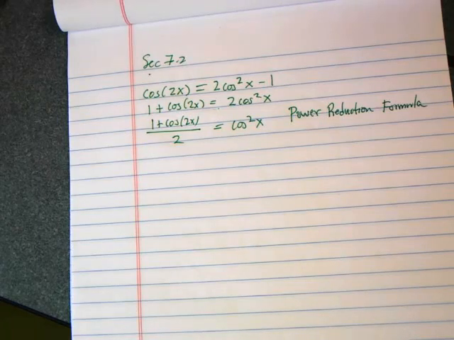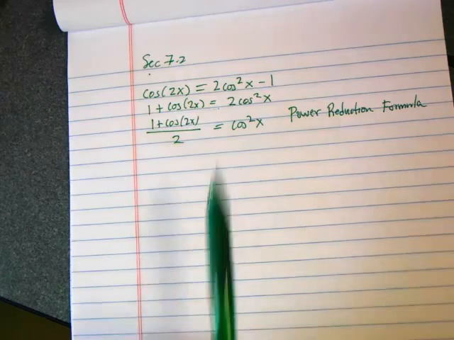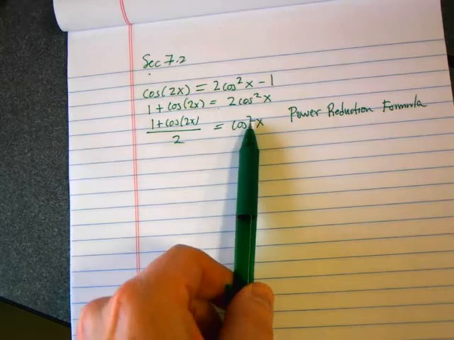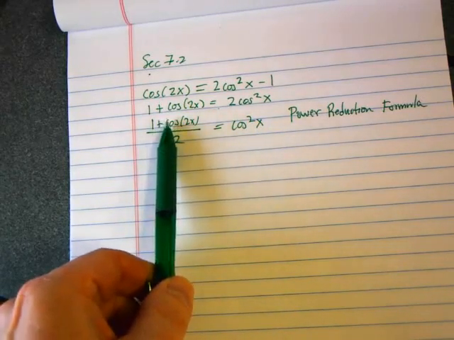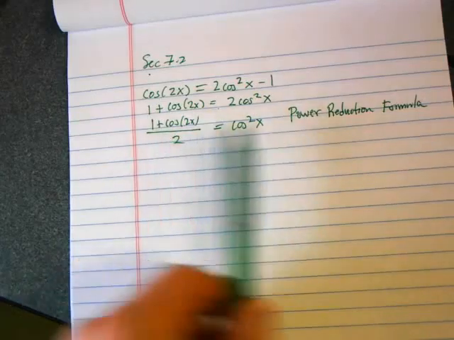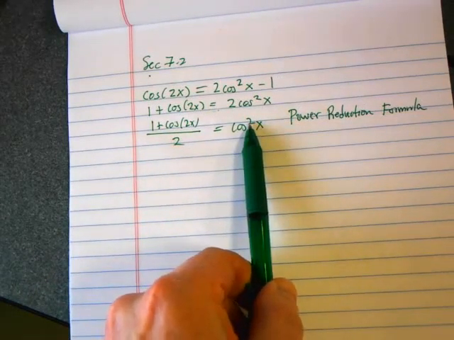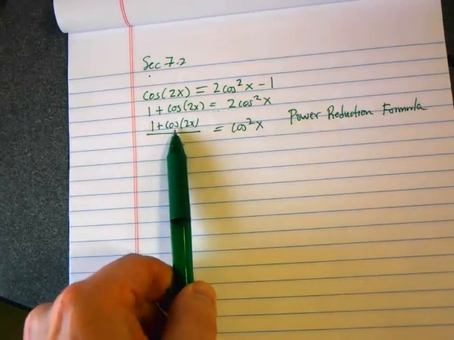Why would you call that a power reduction formula? I'm taking my exponent, instead of writing a cosine squared, I'm getting rid of the exponent and I'm writing things that only have a cosine in it. So my power on this side is a power 2, my power on that side is a power 1.